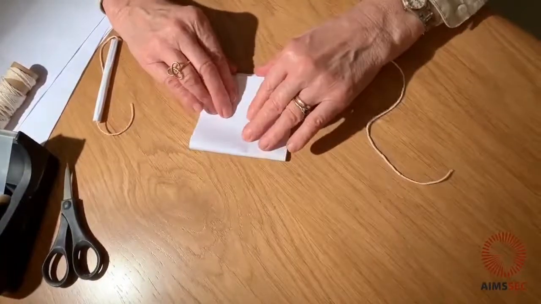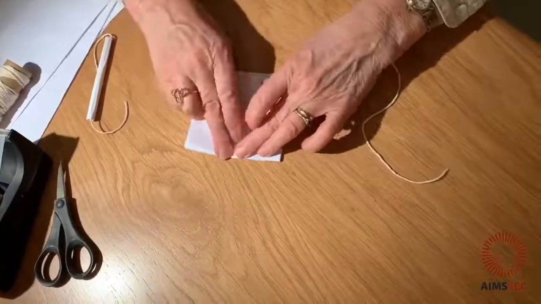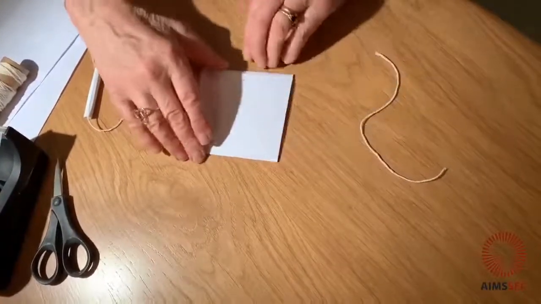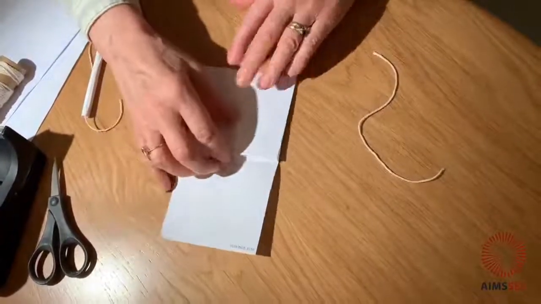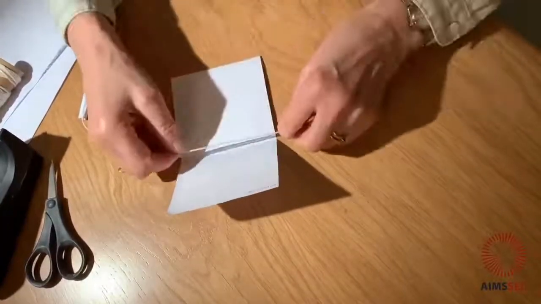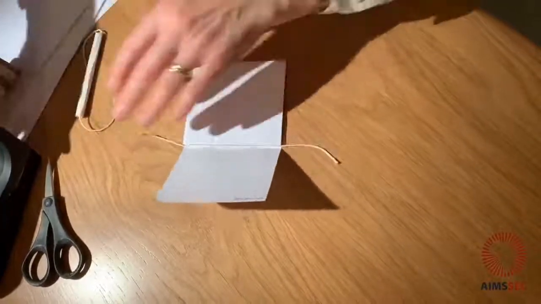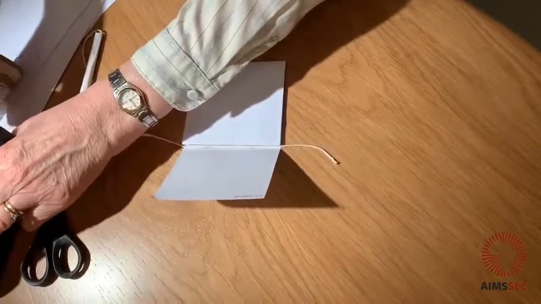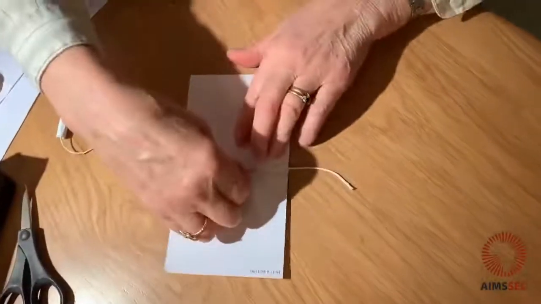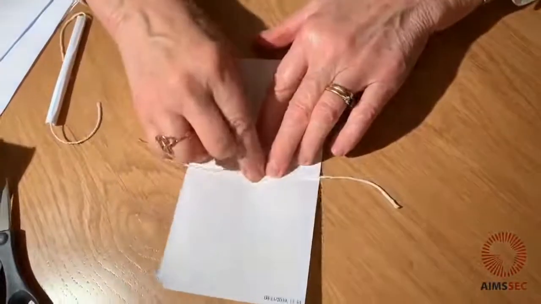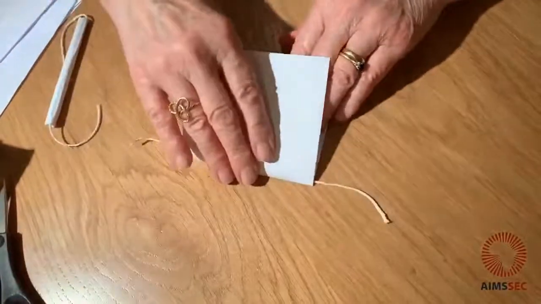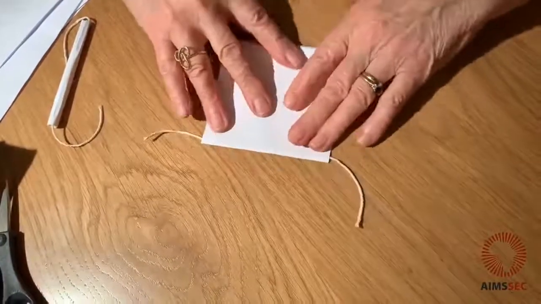It doesn't have to be absolutely exact, near enough in 3. Then I'm going to tape my piece of string in the middle, and the reason for doing this is that if I just secure it there, it won't pull out later on when I've made the stick.